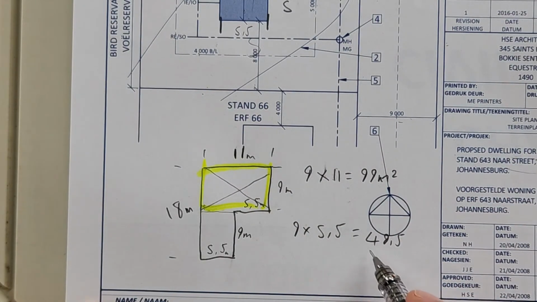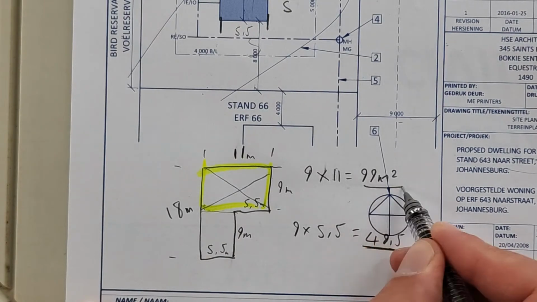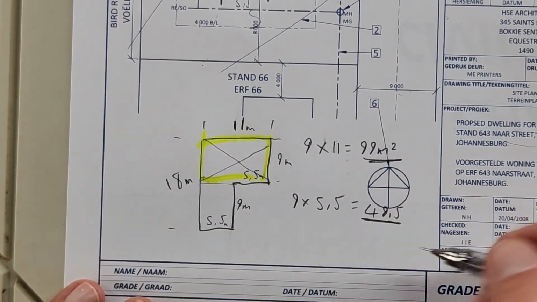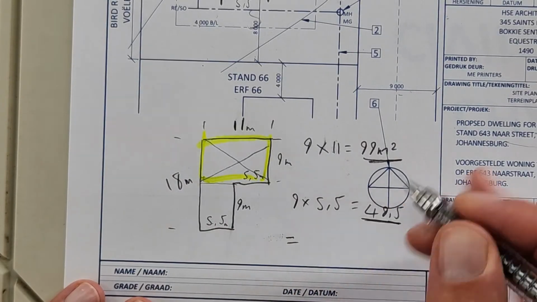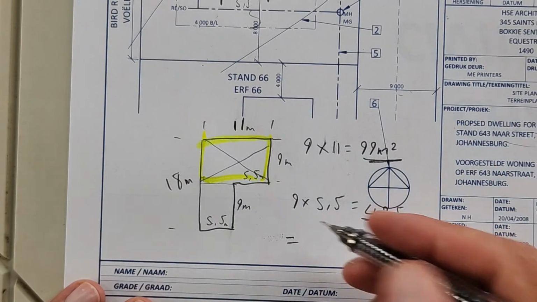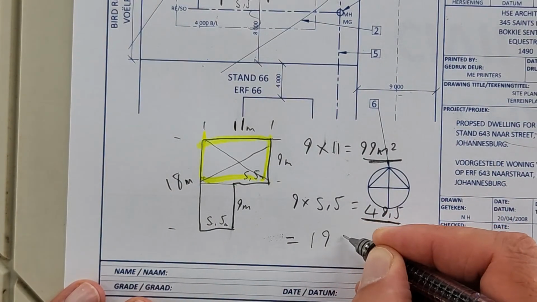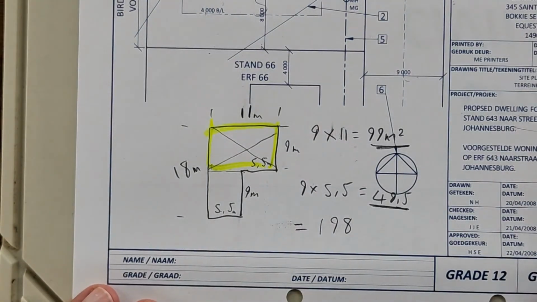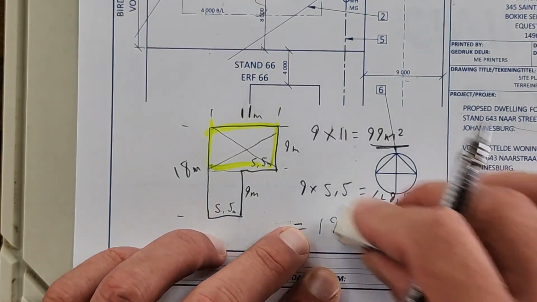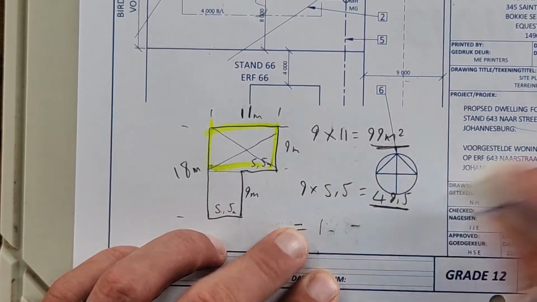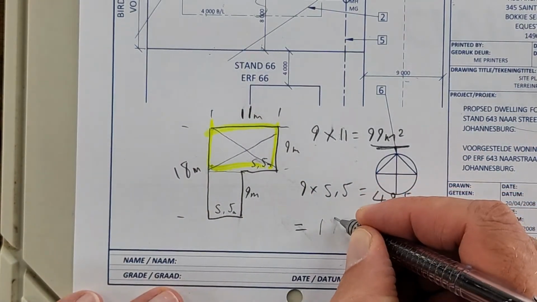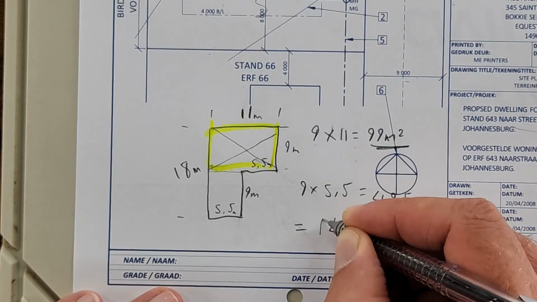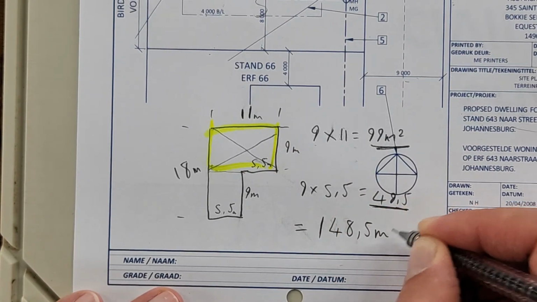So now add 49.5 plus 99 equals, help me, 148.5. Is ek reg? Het almal my gecheck? Square meters.